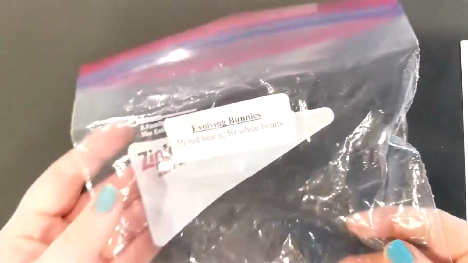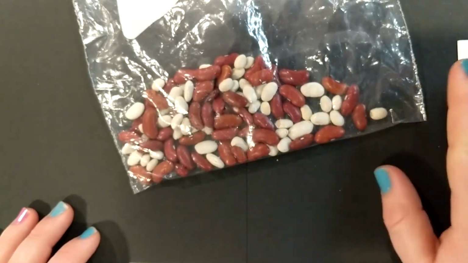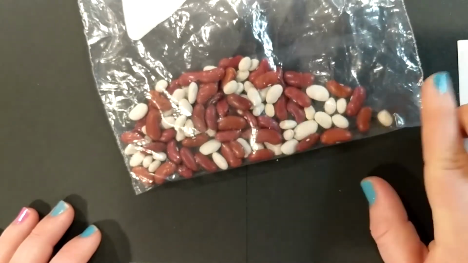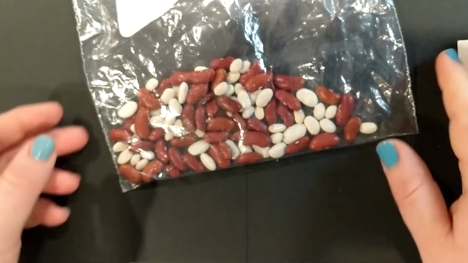All right, so I have a bag here. It has 50 white and 50 red. I'm going to pull out two at a time because it makes two beans to make one bunny. And we're going to see what kind of bunnies were born in generation 1.